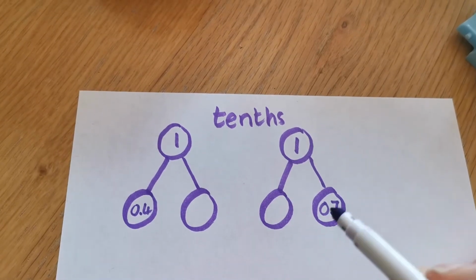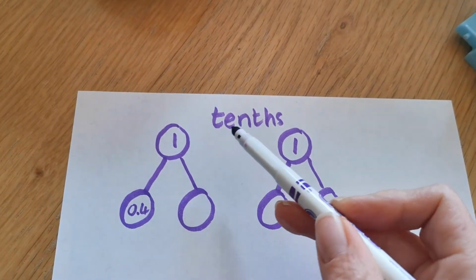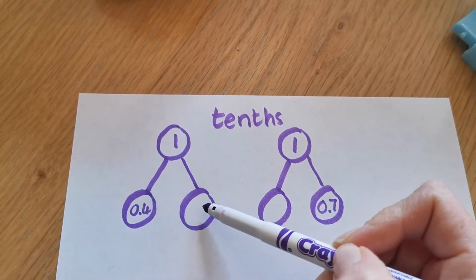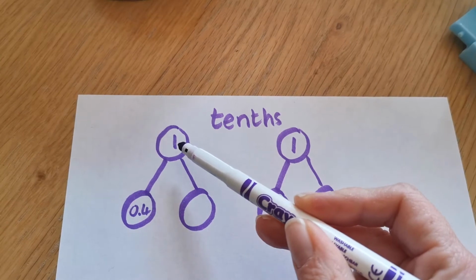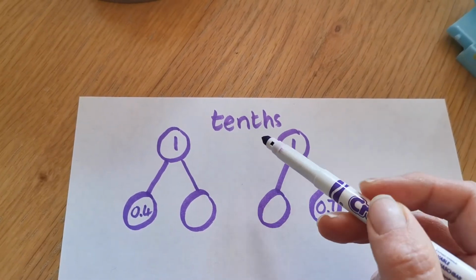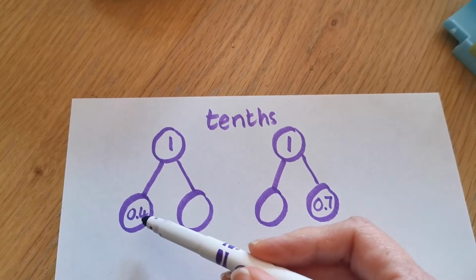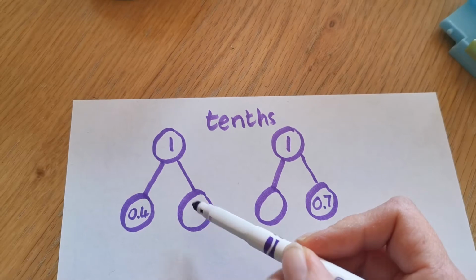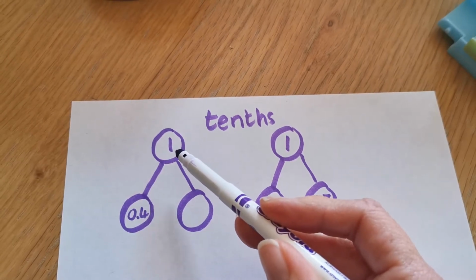Okay, so we're going to have a little look at part whole models, which simply means two parts that when you put them together, they make one. And with tenths, this is pretty straightforward. So we've got 0.4 in this circle, and we're going to have to find out what you have to add to 0.4 to make the whole 1.